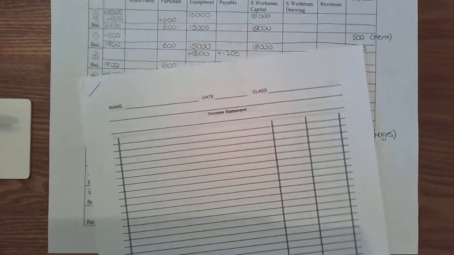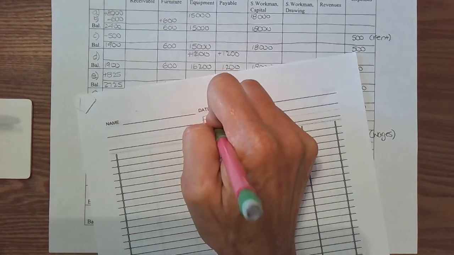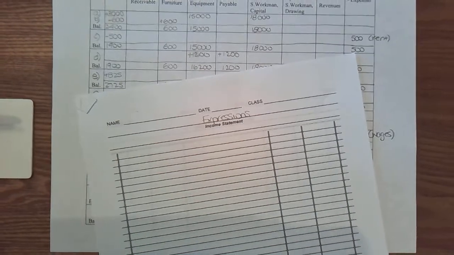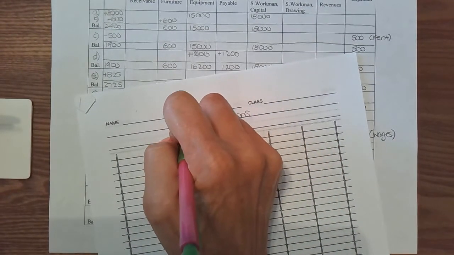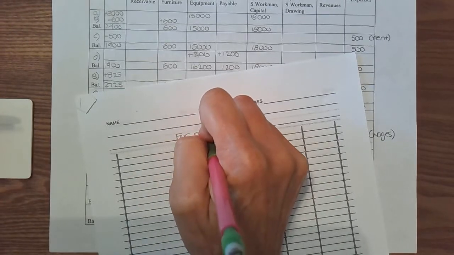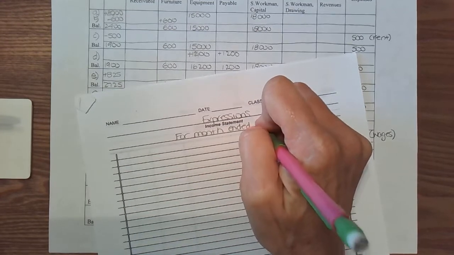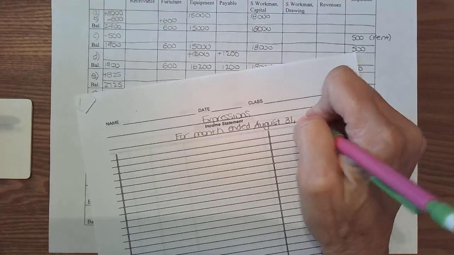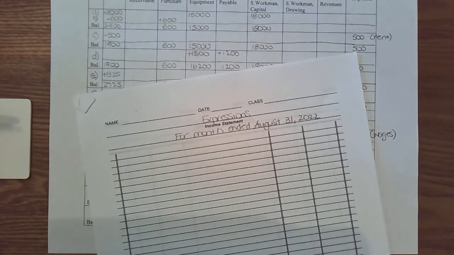So what we're going to do is put the name of the company at the very top, and this is Expressions. And then we're going to put a for month ended date on the line below it. So for month ended. You want to spell out the month, put the last day of the month, and then the current year, unless the year is given to you in the book. Otherwise, just use the current year.